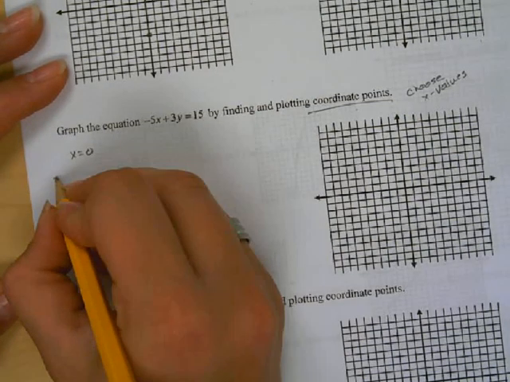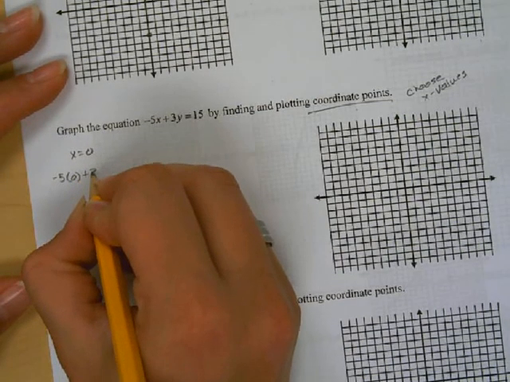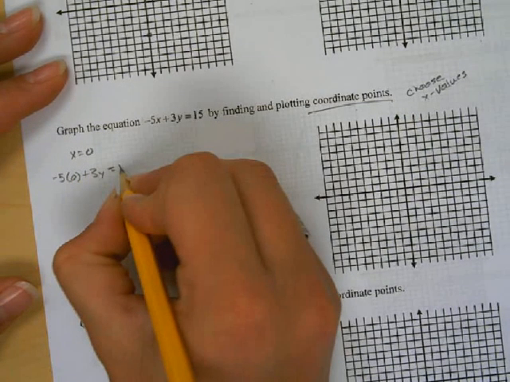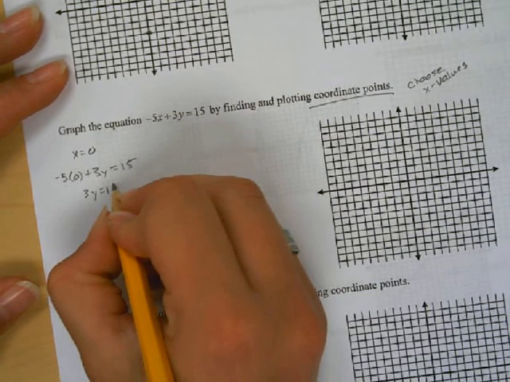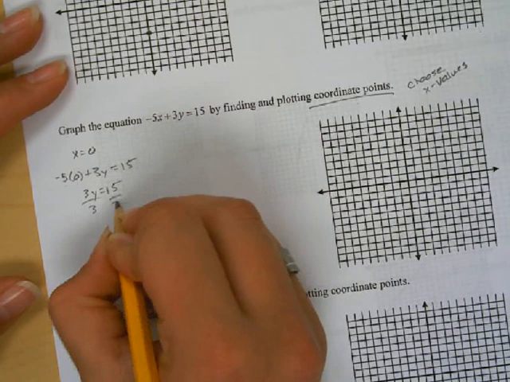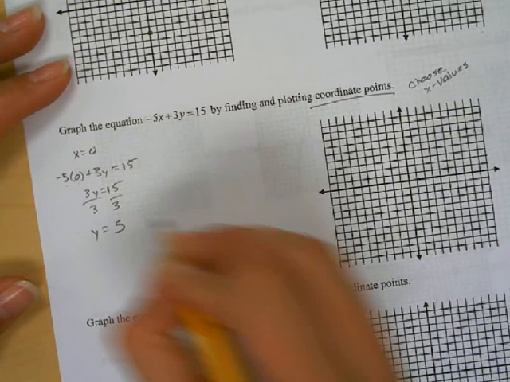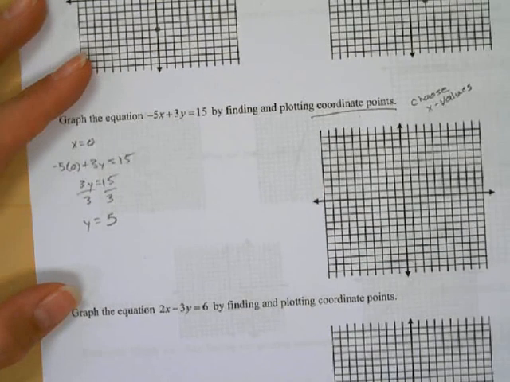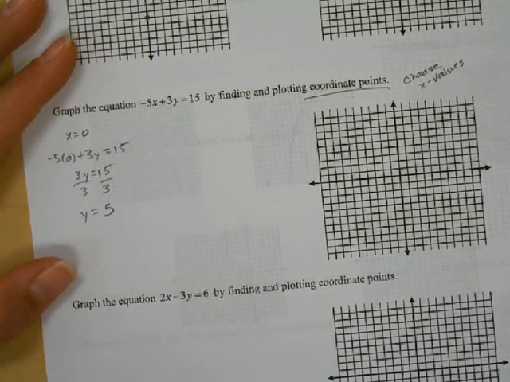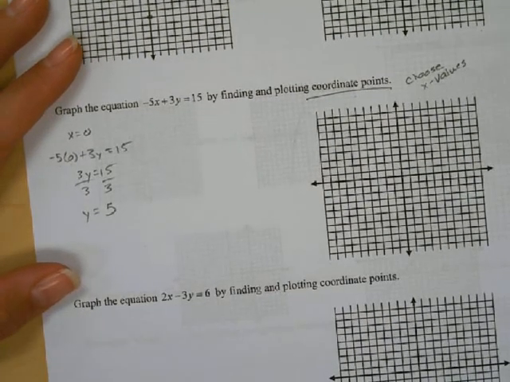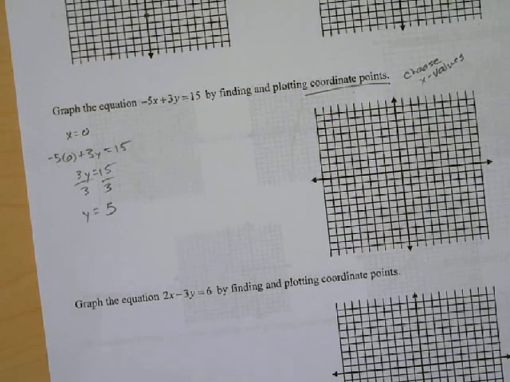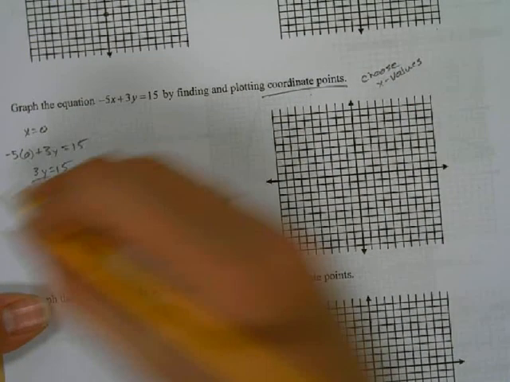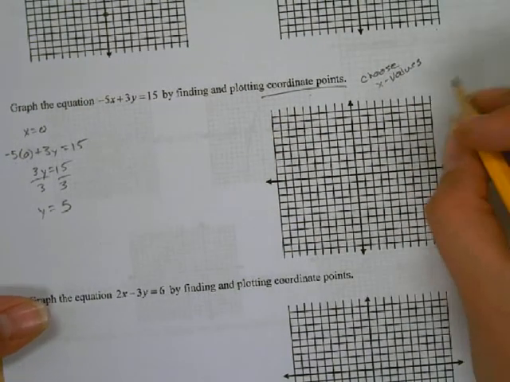So negative 5 times 0 plus 3y equals 15. Negative 5 times 0 is 0, so I get 3y is equal to 15. Divide by 3, and y is equal to 5. I will point out real fast before I even move on that you could choose y values if you wanted to. I could pick y values and solve for x, and that would work as well. It's just I've always just done x's, so that's kind of what I do. But you could very easily choose y values and plug them in and get your x values also.